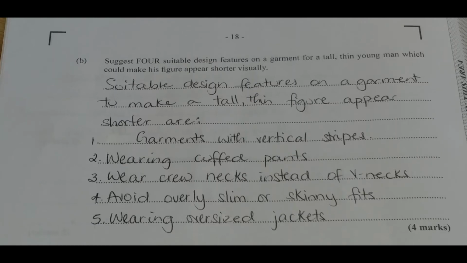So some of the design features that we could use to make a tall, thin figure appear shorter are garments with vertical stripes, because they take the eyes across the body to give you an illusion that you are a bit wider and shorter. Now, the next one is wearing cuffed pants.